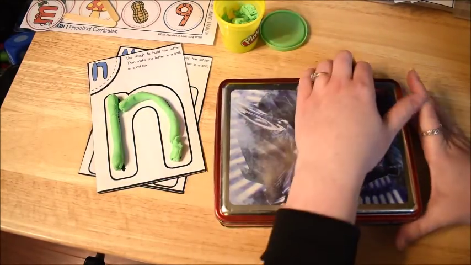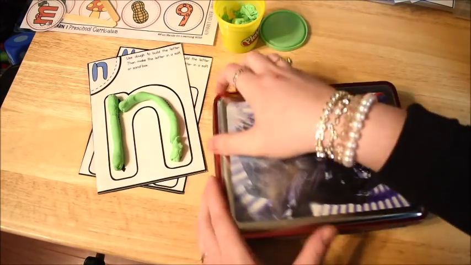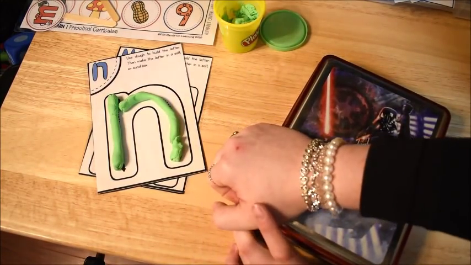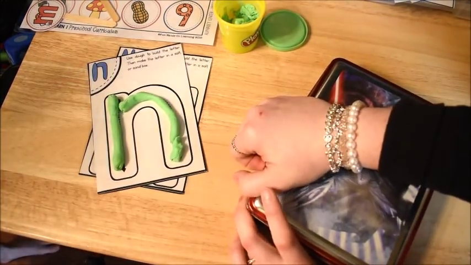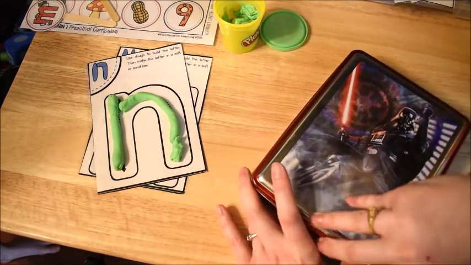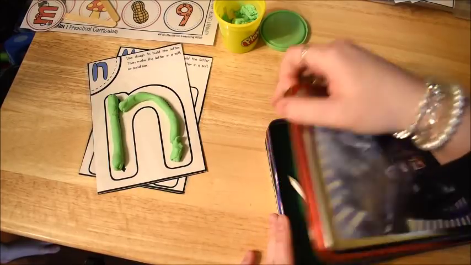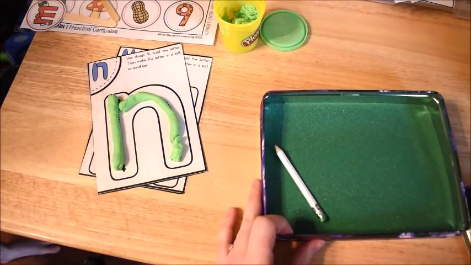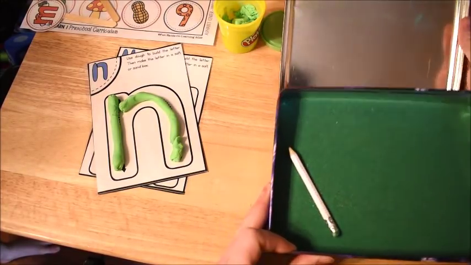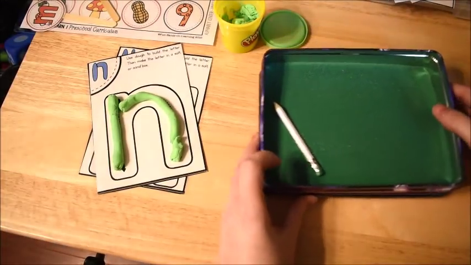It's a Star Wars tin because I have boys. So I can get this open. If you've been watching my channel, you know that I have 7 boys. And why can't I get, okay. There we go. Okay. And so everything around here is boyish. All right, here we go.